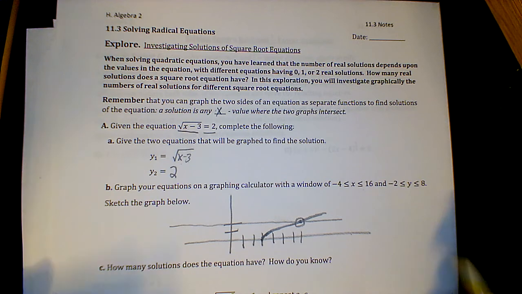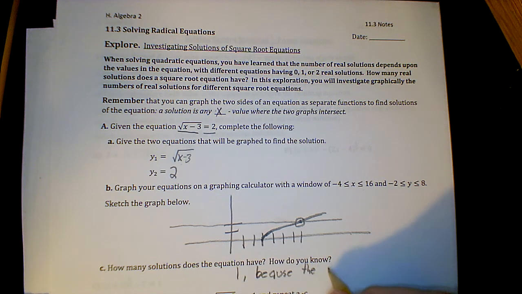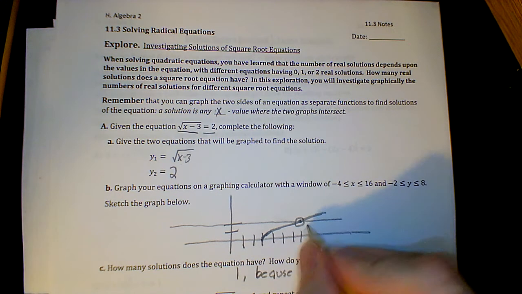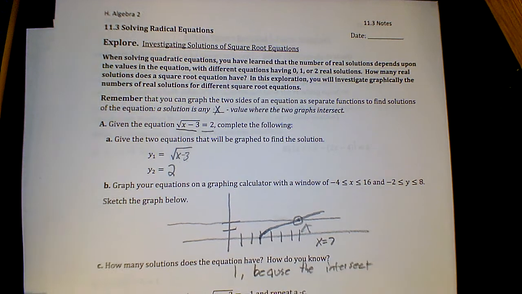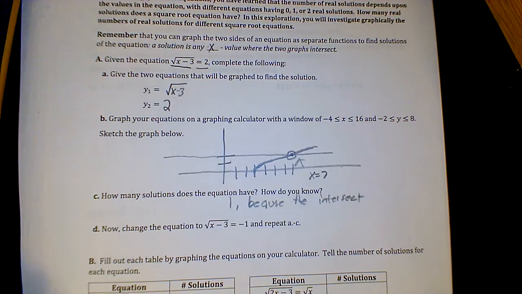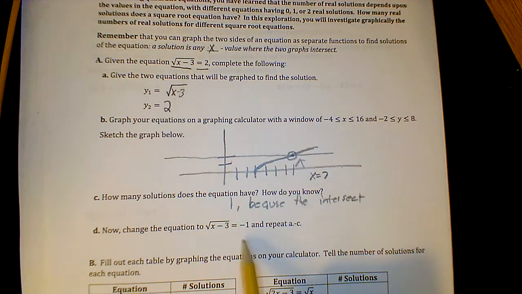So how many solutions does it have? It has 1, because they intersect at that one spot right there. One solution, and you know that's at x equals 7. Cool. Now we're going to change it. I'm going to change this y2 from 2 to -1.